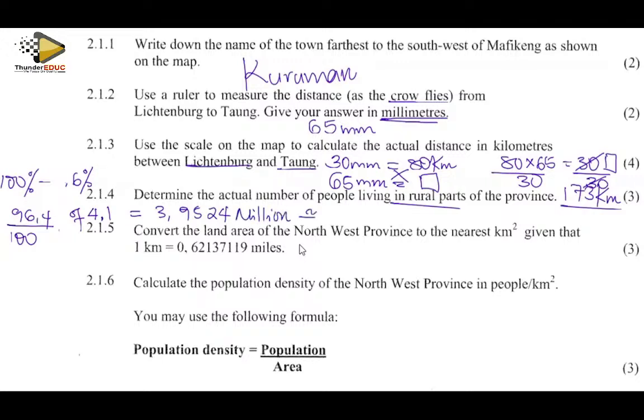If you want it as the actual number, you are supposed to multiply it by 10 to the power 6, or multiply it by a million, and you get your answer as 3,952,400 people.